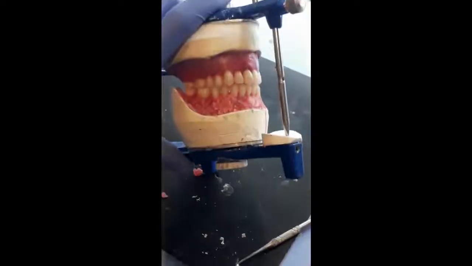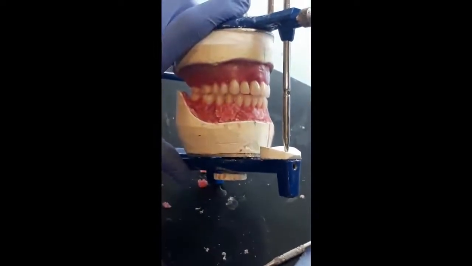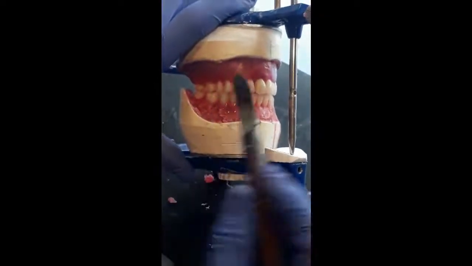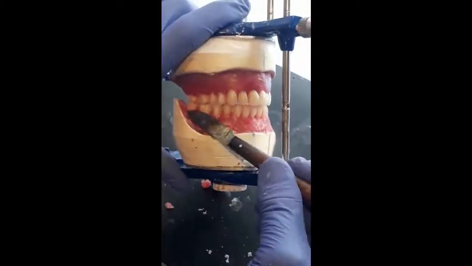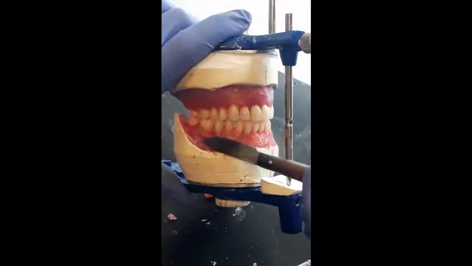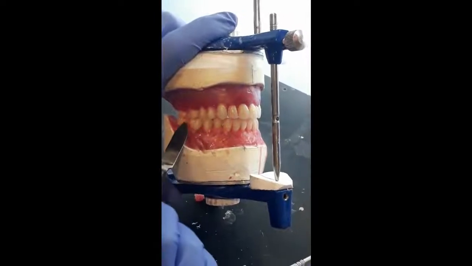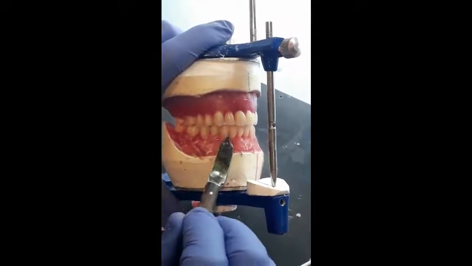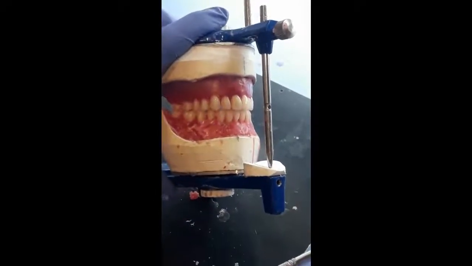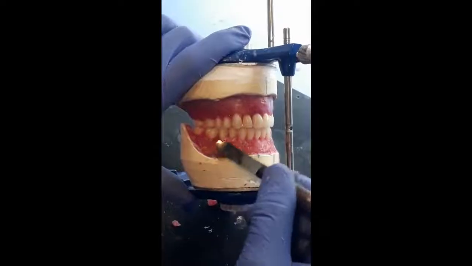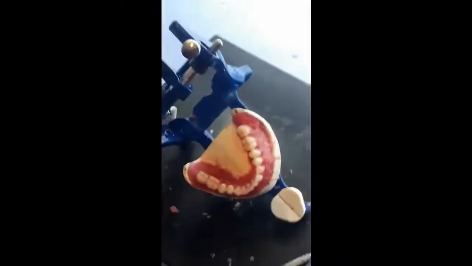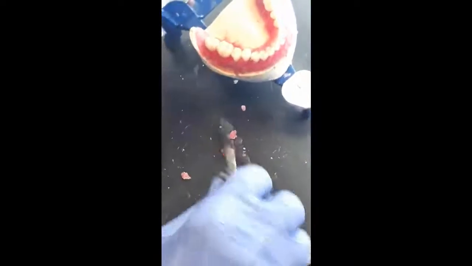As you can see, we have nice intercuspation in the centric relation. As we mentioned earlier, the maximum intercuspation and centric relation, or the centric occlusion and centric relation, in the complete denture, they coincide with each other. We fix it from the lingual side by adding some wax.